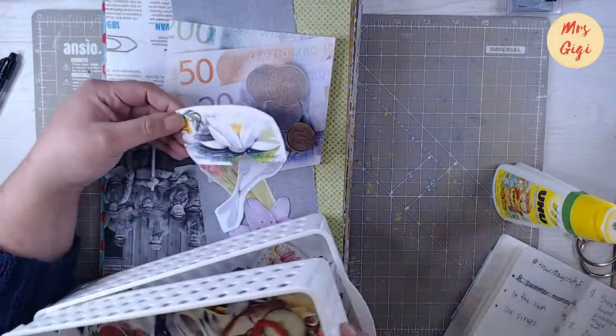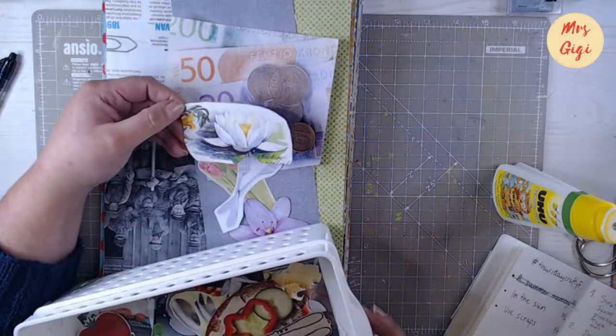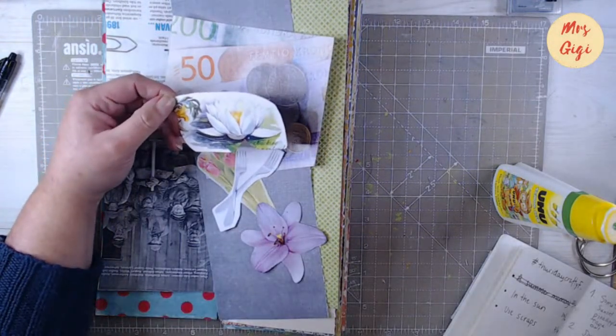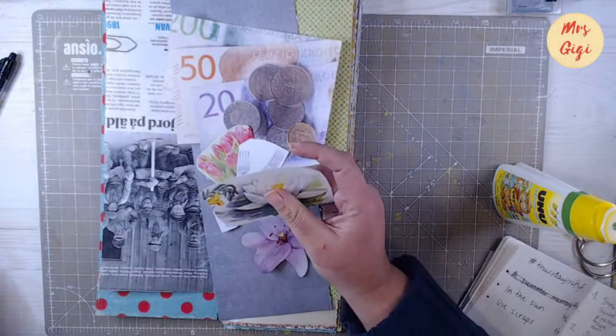Oh, that flower is nice. That's a really nice flower. Let's cut this one out and try.